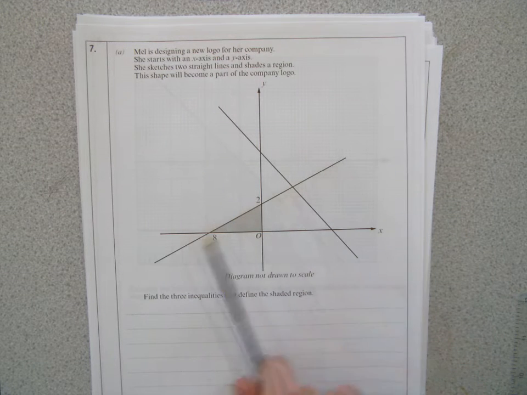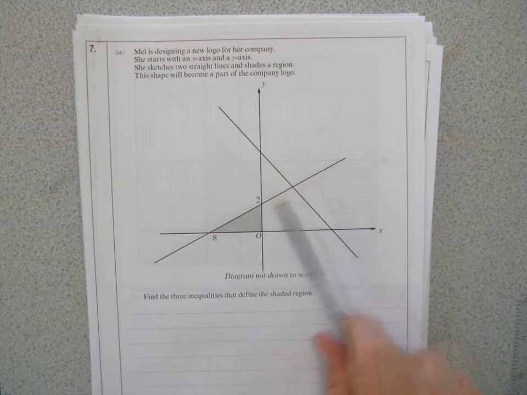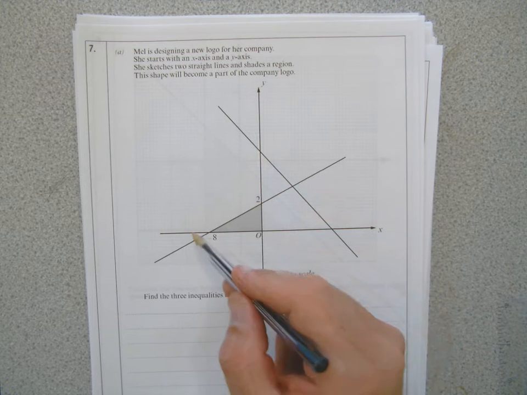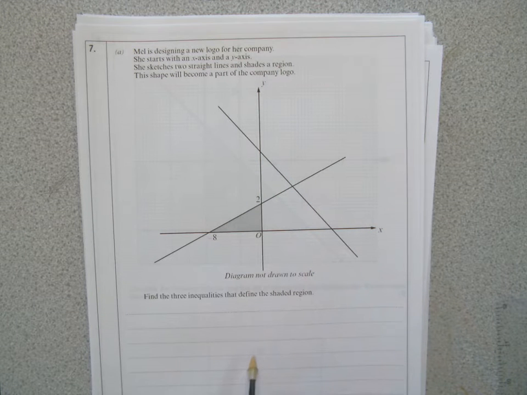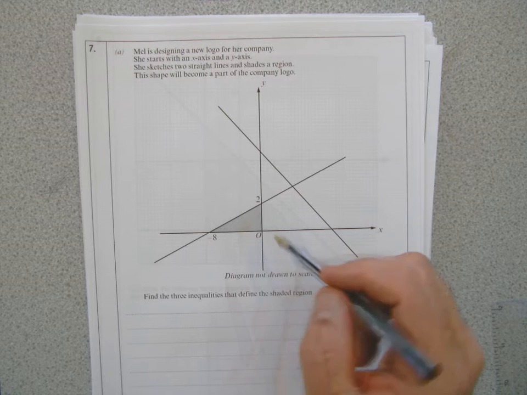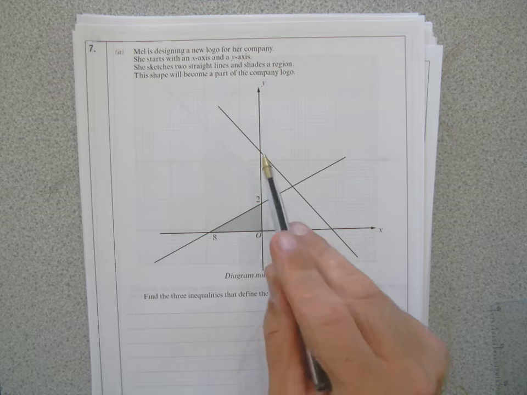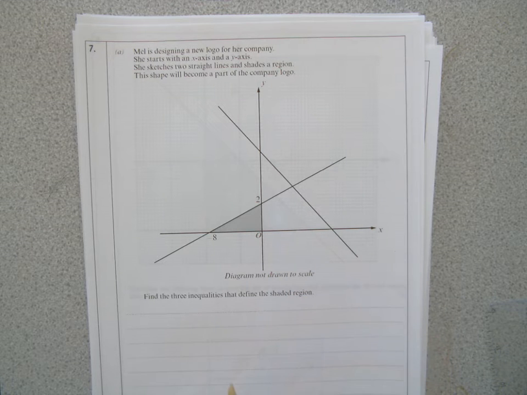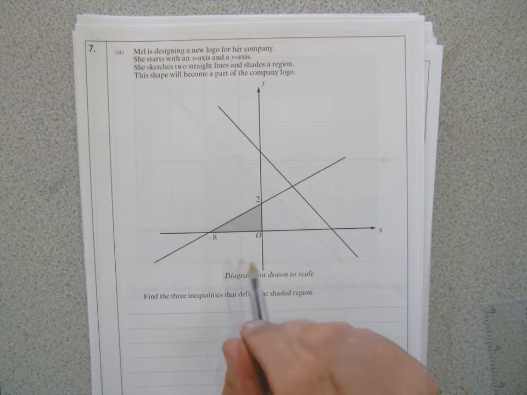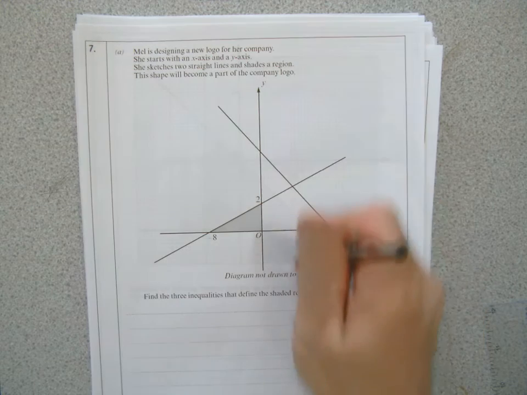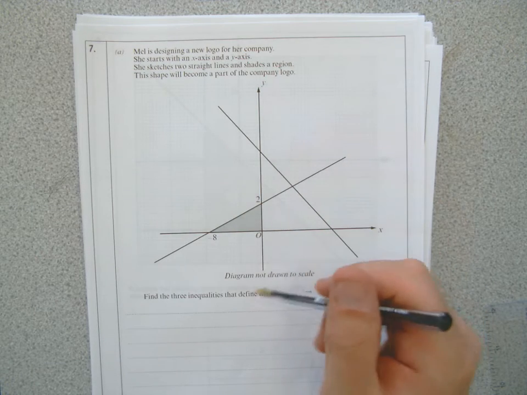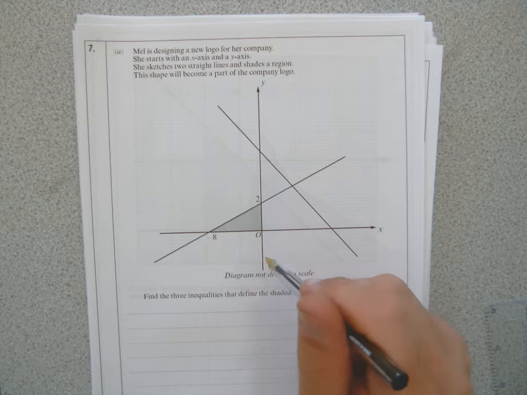Here though, we've got a line here. And we've also got the y-axis and the x-axis acting as lines, alright? And they have also got equations. If you think about it logically, the y-axis is a vertical line, isn't it? And when we draw vertical lines, it's always x equals something. So even though it's the actual y-axis forming that boundary, because it's vertical, we call it x equals.